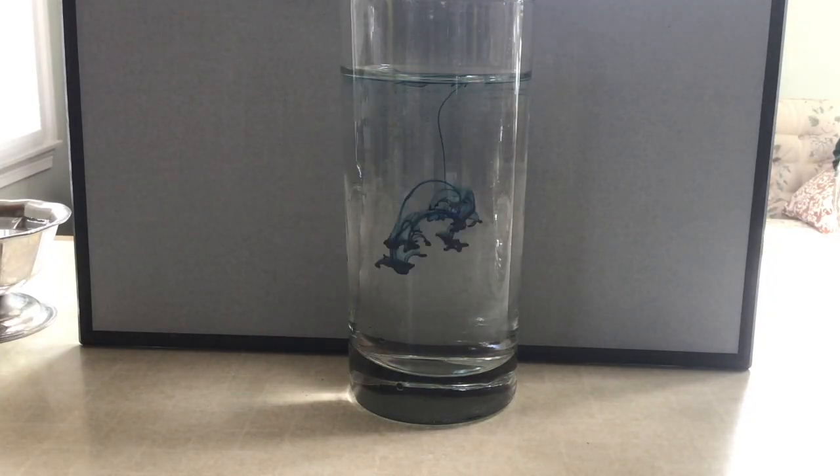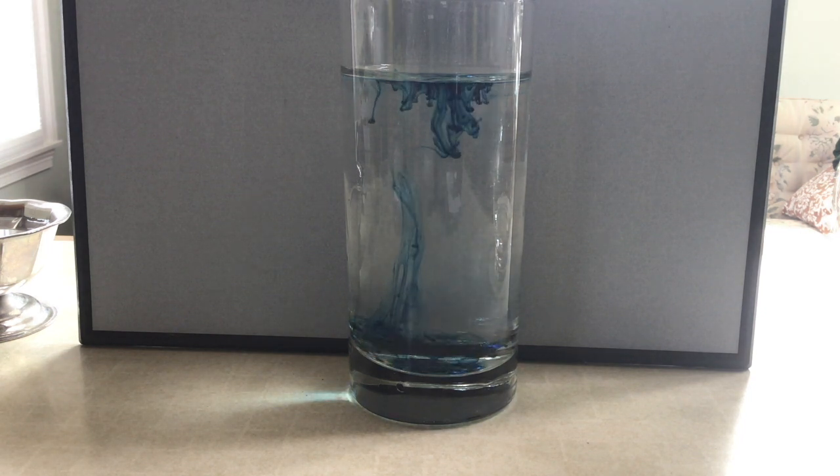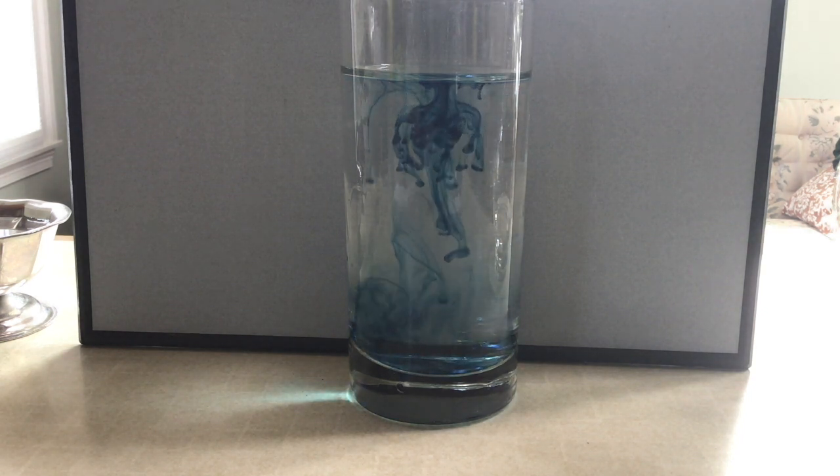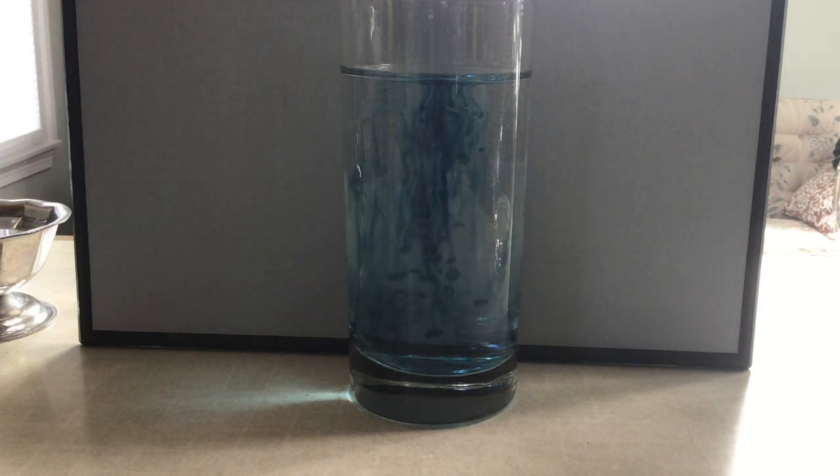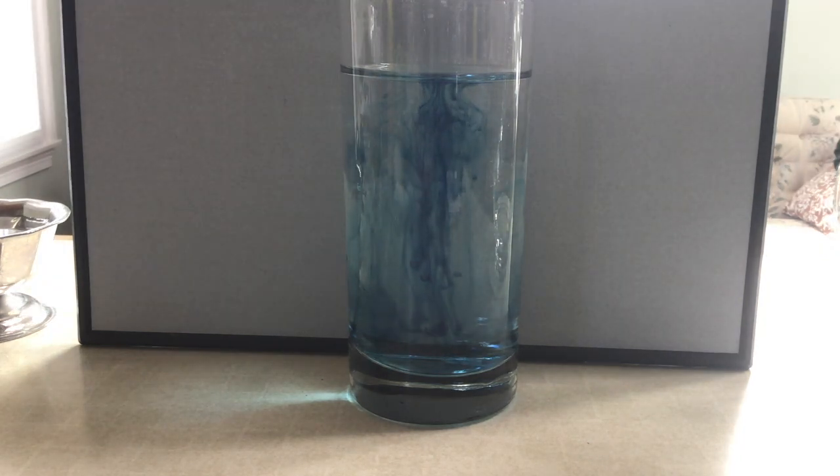Here are a bunch of examples of diffusion and osmosis. This first one is just showing a sped up version of food coloring in water, and I just wanted you to see that the food coloring will diffuse through the water. It will spread itself out to areas where there's less concentration of food coloring until it reaches equilibrium, where it's fully spread out through the whole glass.